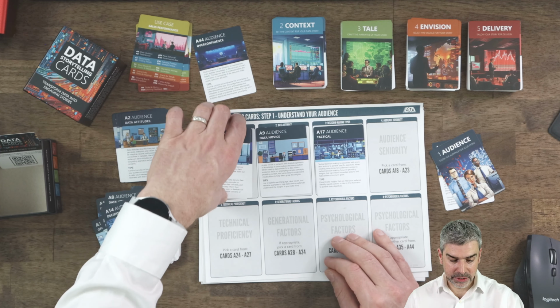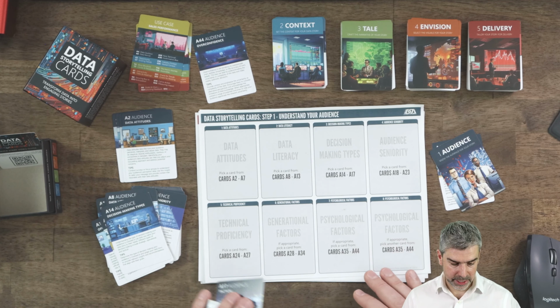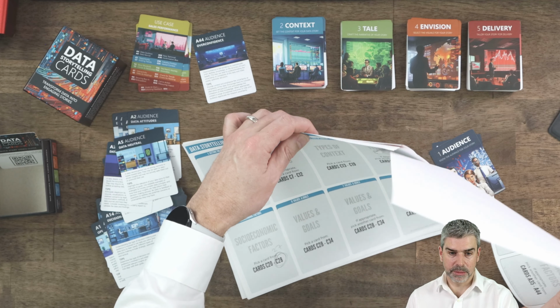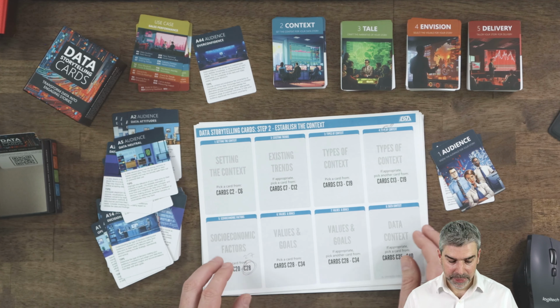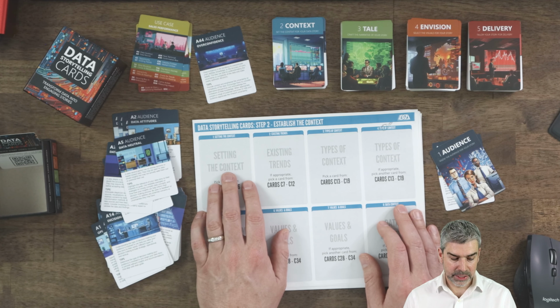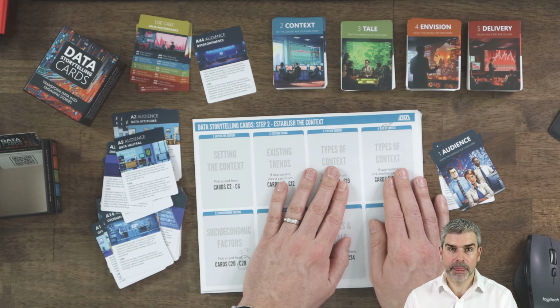However, I did say there are some nuances here that we may want to consider. So let's take away the cards and have a look at some of the other categories that we have for our printable templates. We've got context, and you'll see here there's repeating of a few of these, right? We've got setting the context, existing trends, but we've got several types of context because there can be a lot.